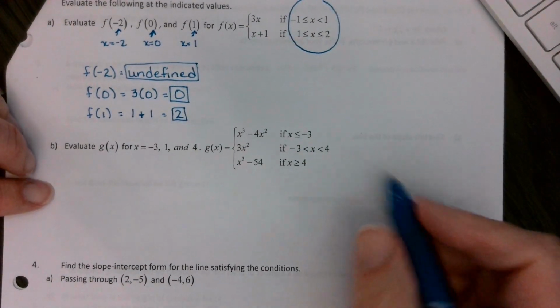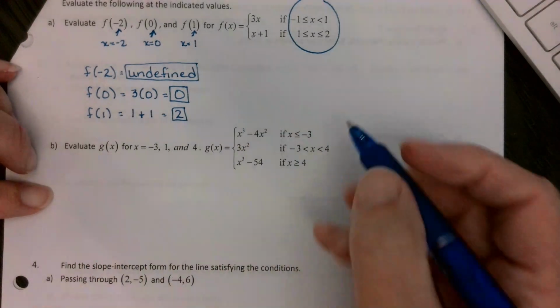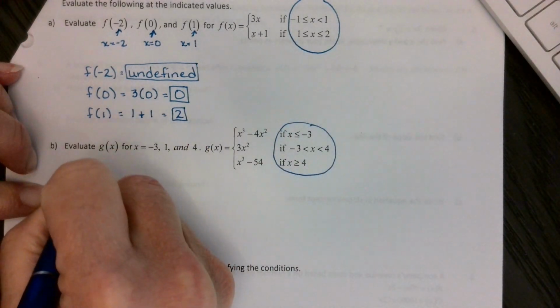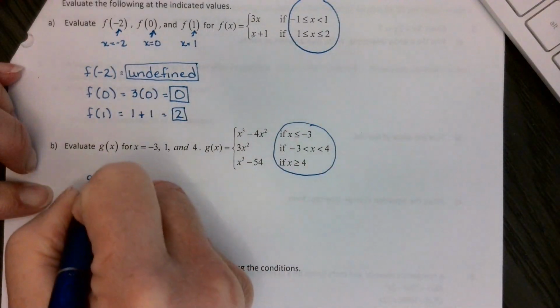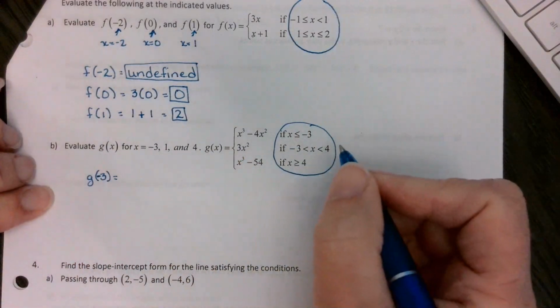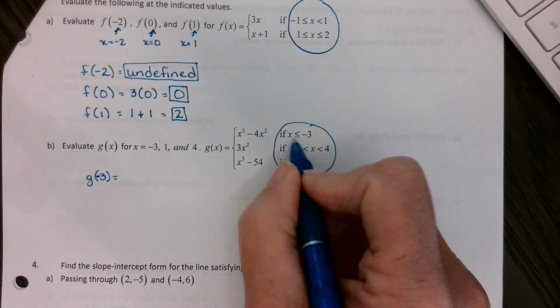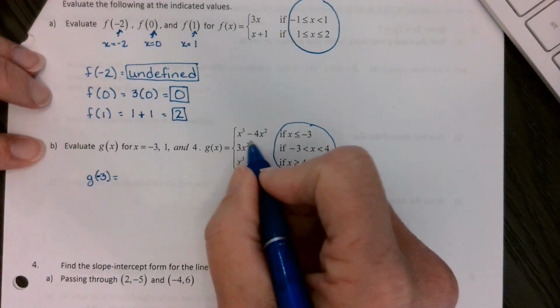Okay, so find g of x for x equals -3. Again, you have to find where that fits in our domain. So if we're going to find g of -3, we're going to find where it falls. It falls right here, because x is less than or equal to -3. So we're going to use this function right here.